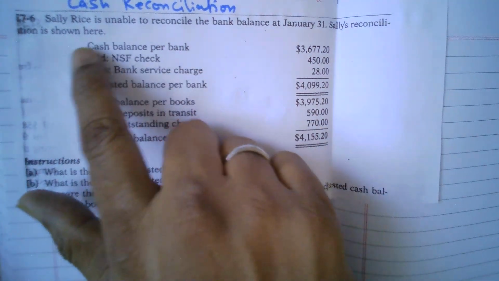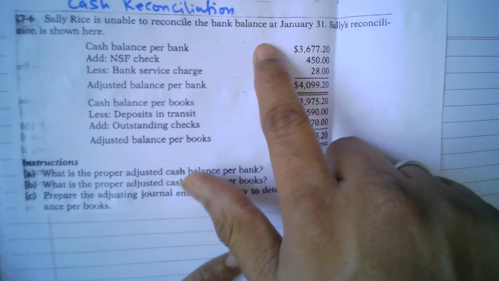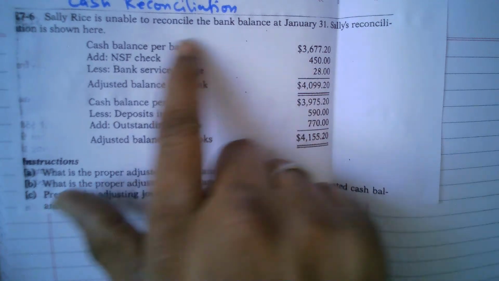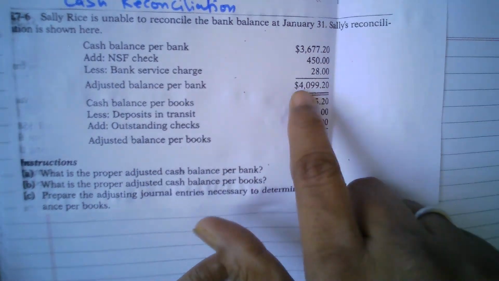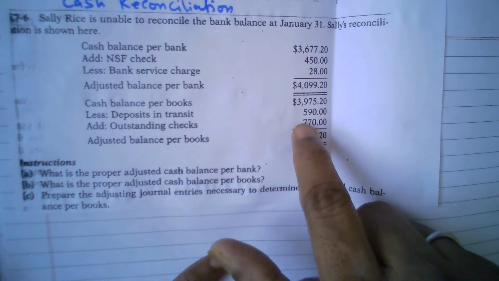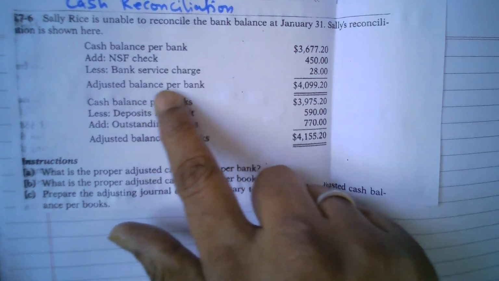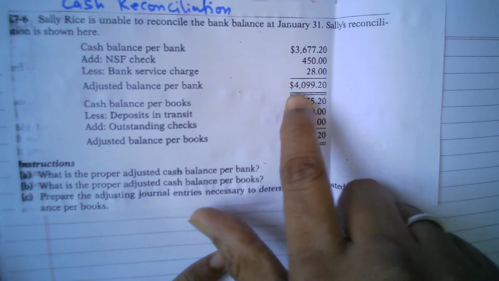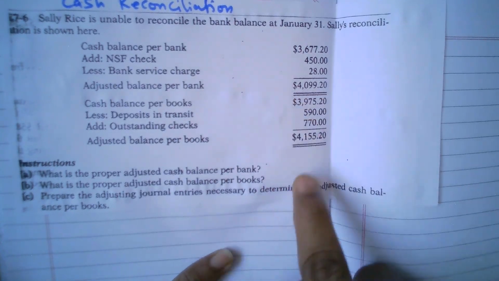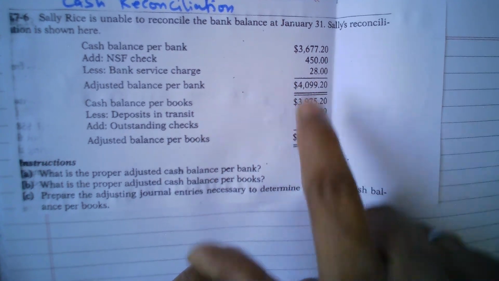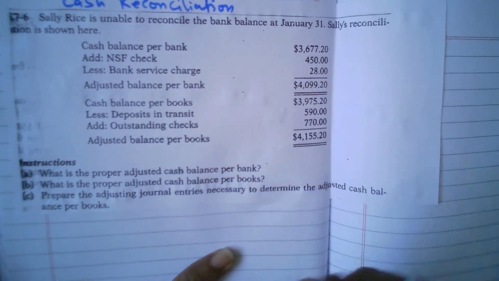Okay. First, Sally Rice is unable to reconcile the bank balance at January 31st. Sally's reconciliation is shown here. So some kind of a reconciliation statement Sally has prepared, but this statement is not matching, because see, the adjusted balance as per bank is coming 4099, whereas the adjusted balance as per book is coming 4158. These two should be the same. Okay, so that is what reconciliation is.